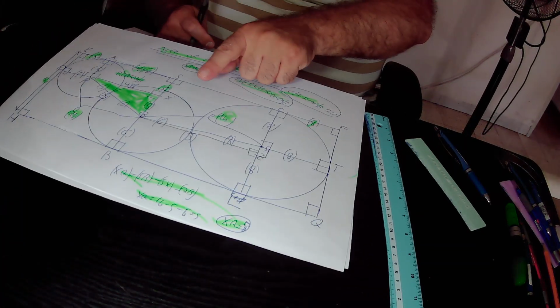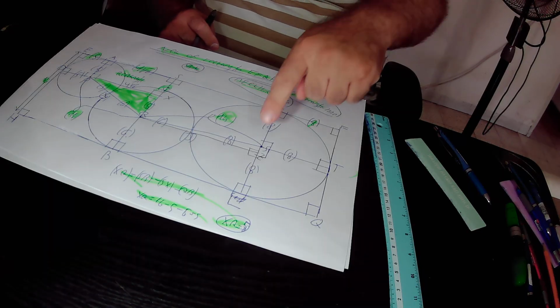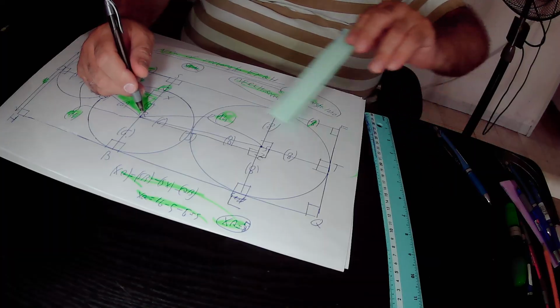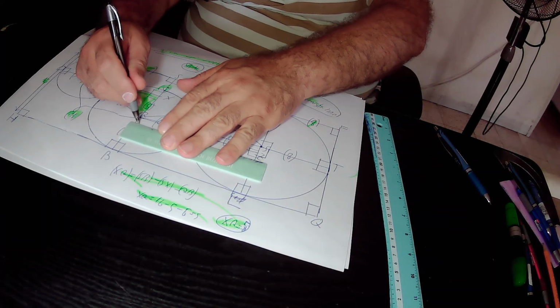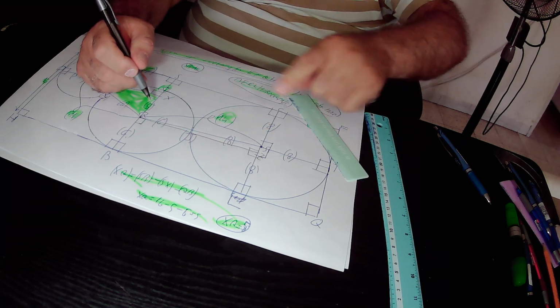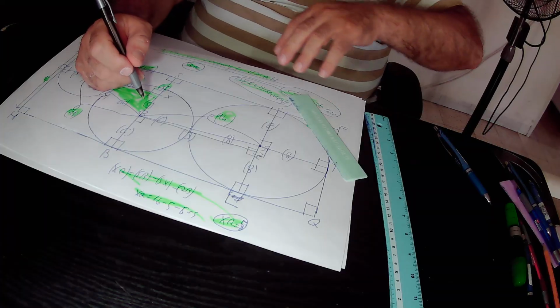So in quadrangle QZLB, we have 1, 2, 3 right angles, and therefore this fourth angle must also be equal to 90 degrees. Therefore, this quadrangle QZLB is a rectangle because it has 4 right angles.